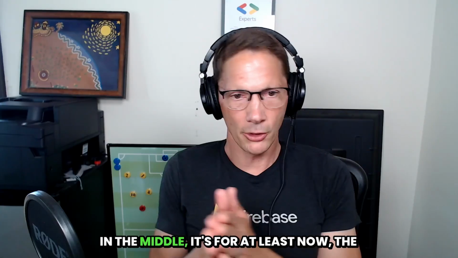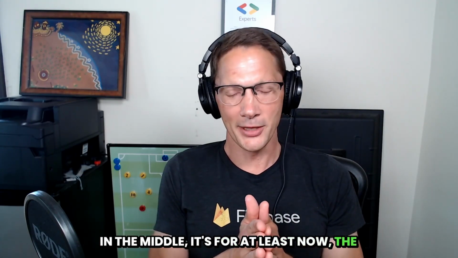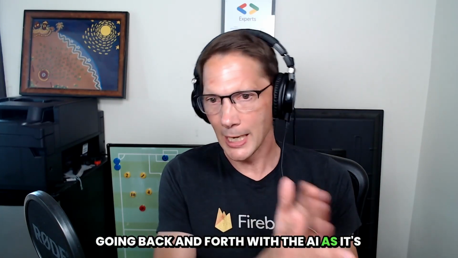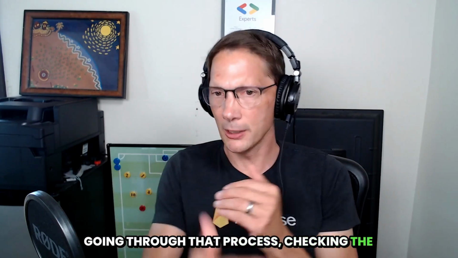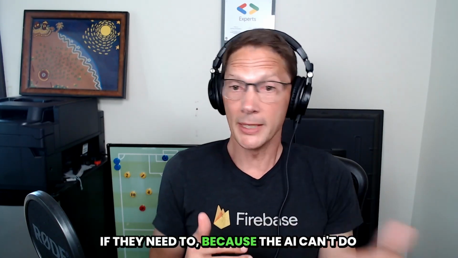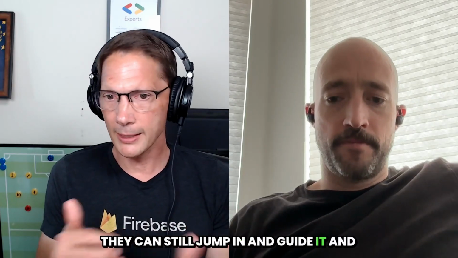But in the middle, for at least now, the most optimal AI native workflow within a team is you still have your developers going back and forth with the AI as it's going through that process, checking the code, making sure it's not a black box, that they understand it too. If they need to, because the AI can't do certain things, makes mistakes, etc., they can still jump in and guide it and whatever else.